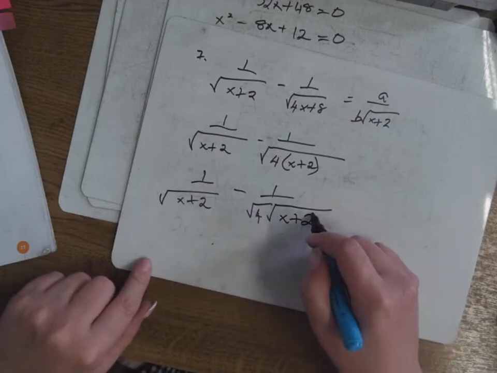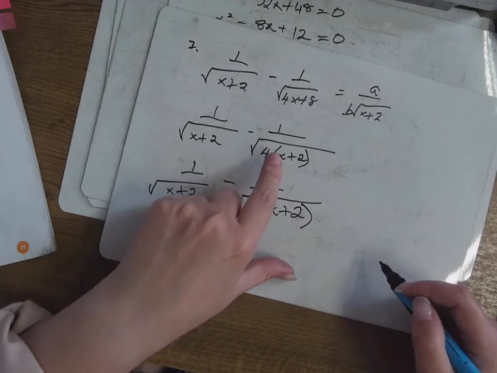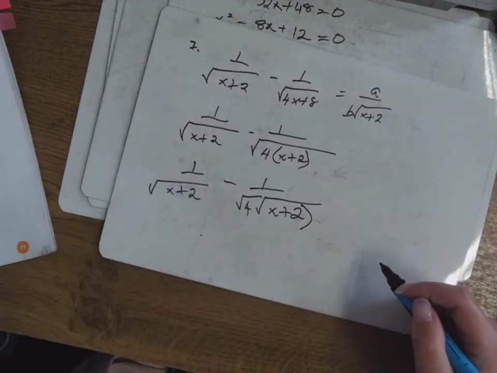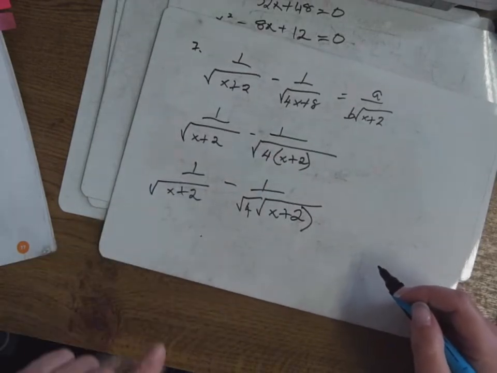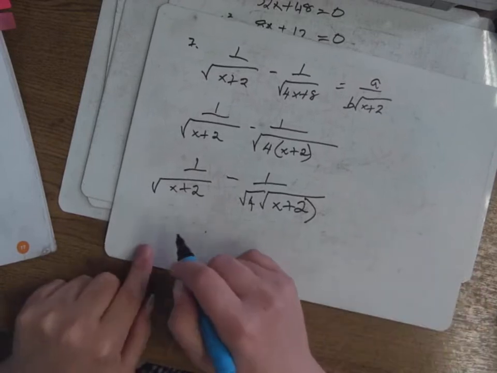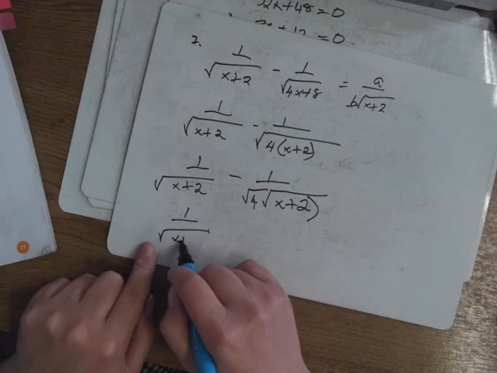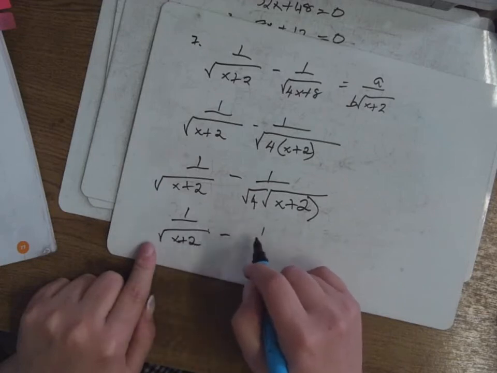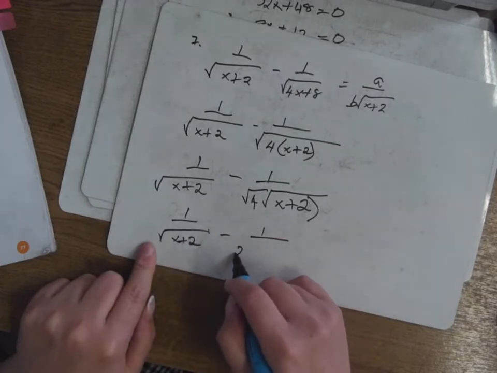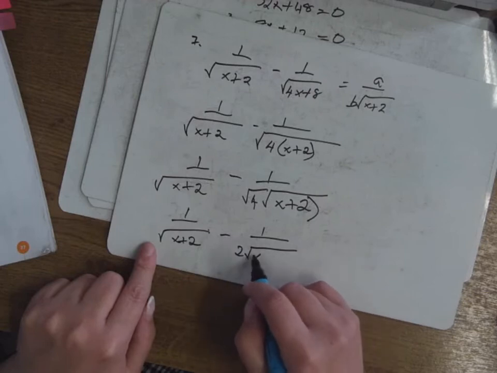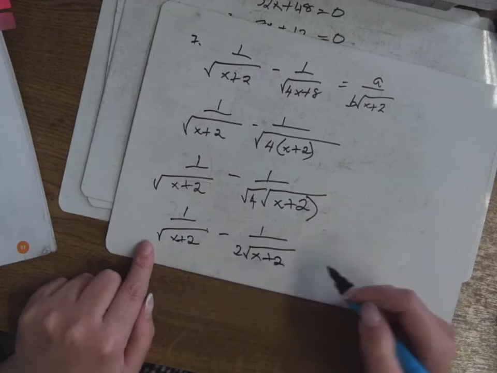Is that okay? Because when I have something multiplied by something, I can give each one its own square root sign. Are we happy with that? So that would be 1 all over the square root of x plus 2, minus 1 all over, the square root of 4 is 2. Is that okay?